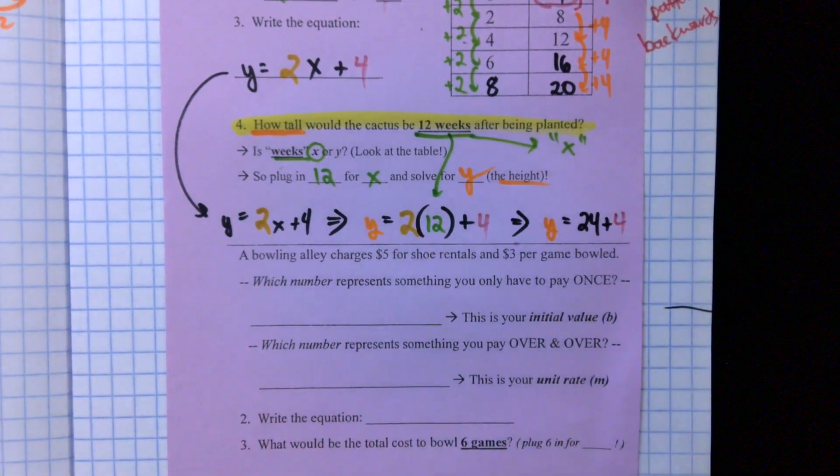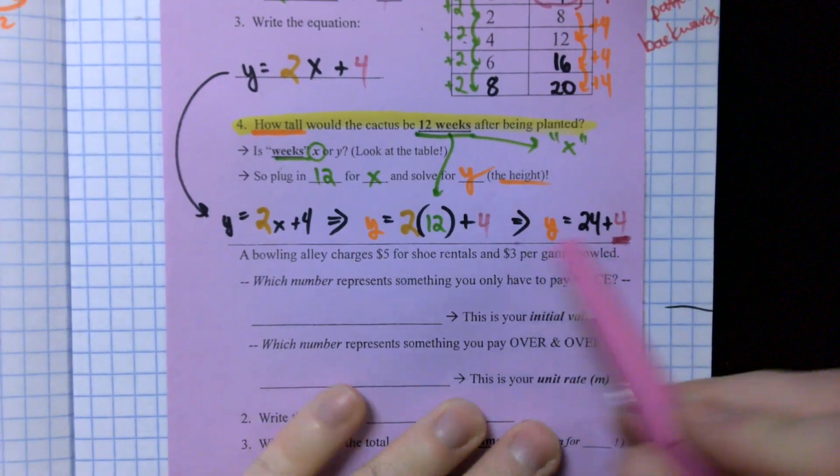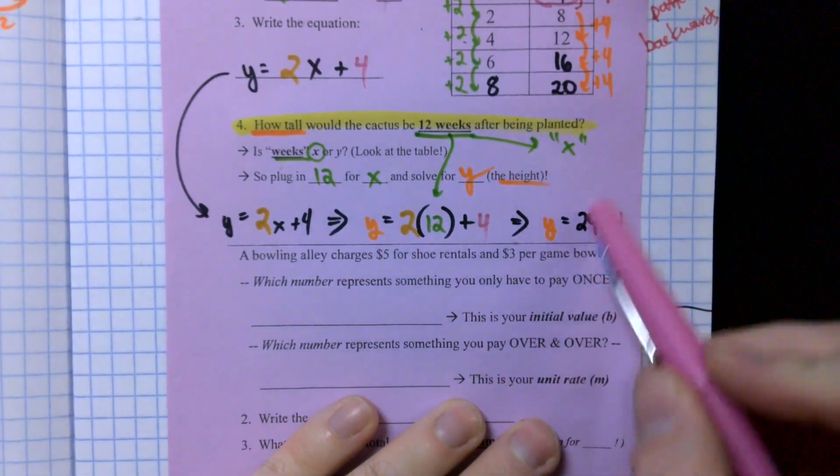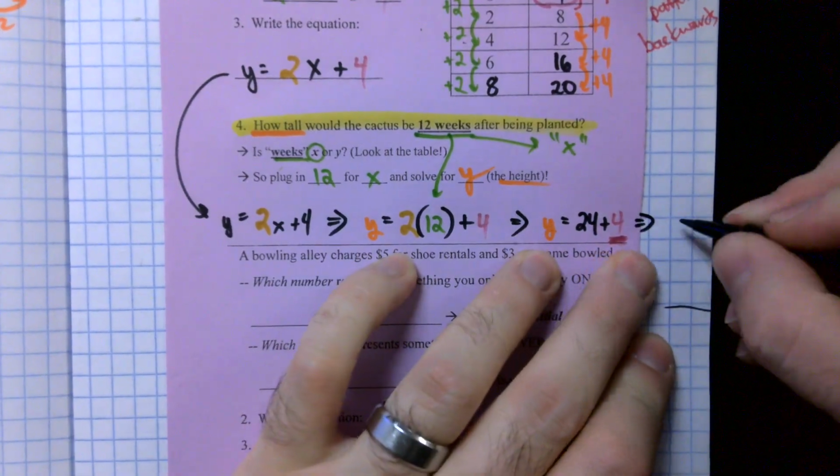So within those 12 weeks, at a rate of 2 inches every week, 12 times 2 is 24 inches of growth. So is my cactus now 24 inches tall? No. How tall was it when I planted it? 4 inches. So I multiply the 2 times 12, but now I got to add the 4. What's 24 plus 4? 28.